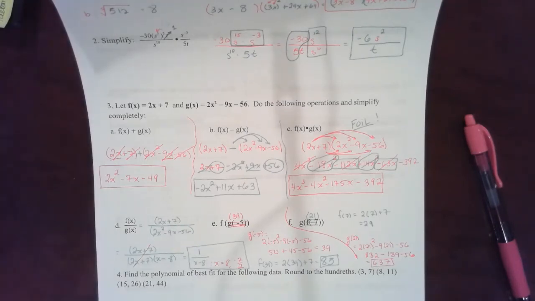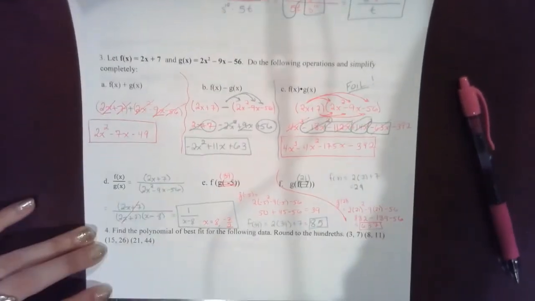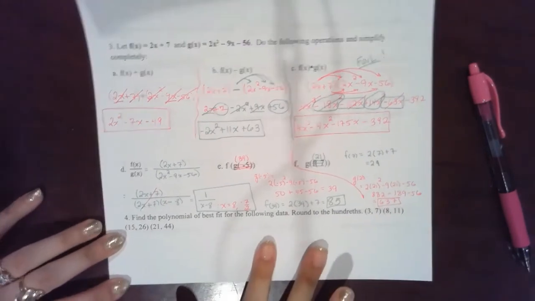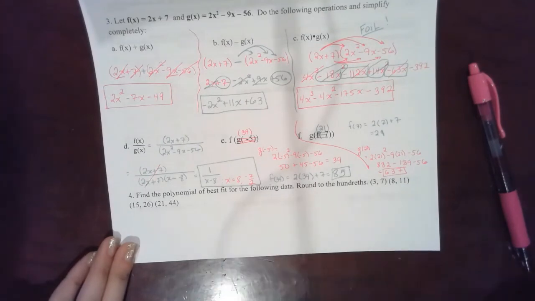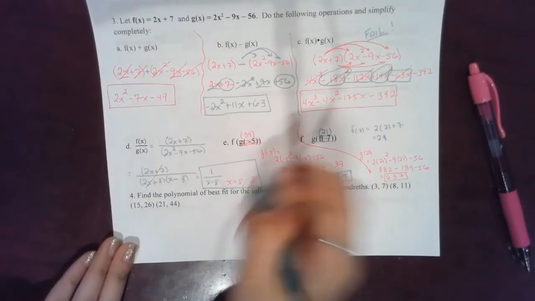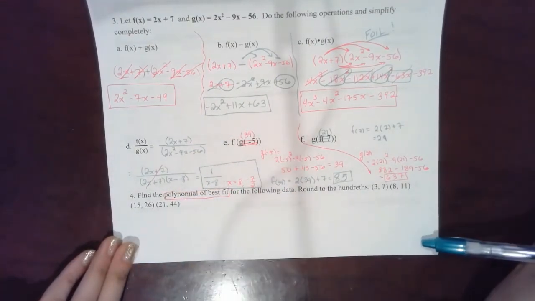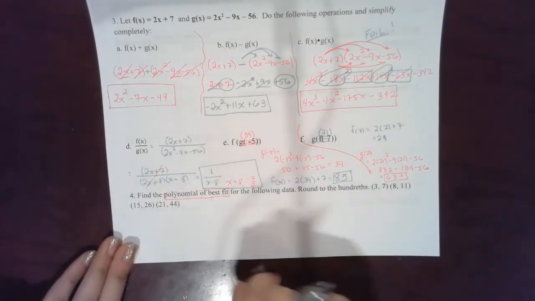So, the next question. I don't have a graphing calculator with me, but we can write down the steps and you'll be able to find it on your own. I don't recommend using Desmos for this problem because it's just a lot more memorizing than a typical calculator. So, let's read that question. It says, find the polynomial of best fit for the following data. And they give you 4 points. Whenever it asks for the polynomial of best fit, that is always going to be a regression problem.